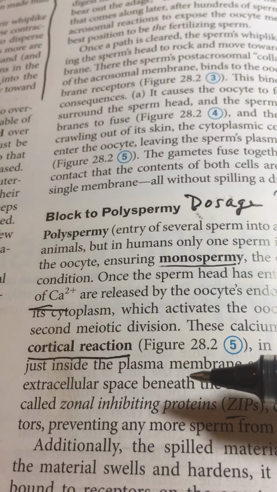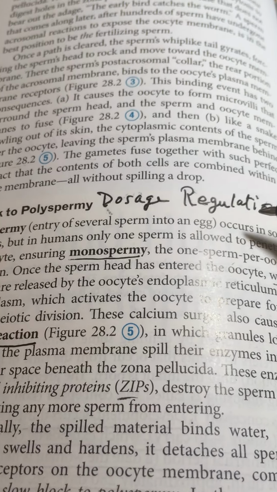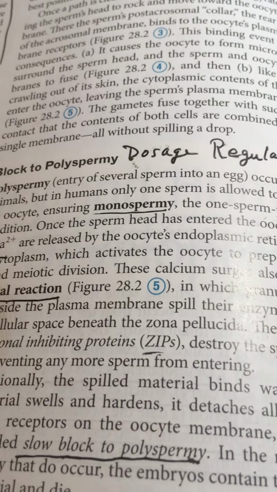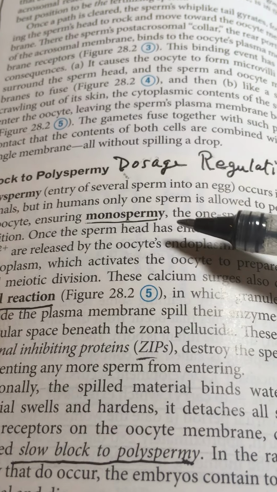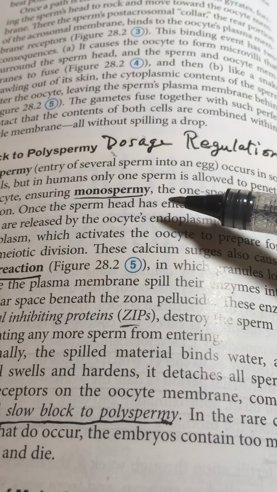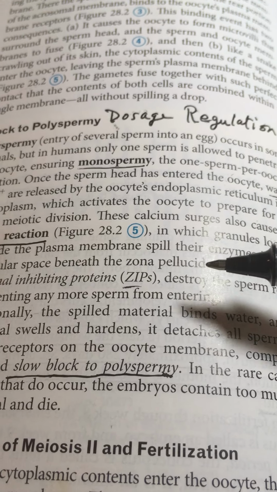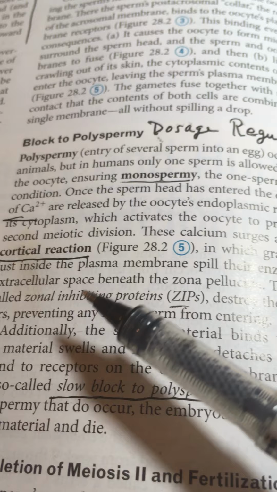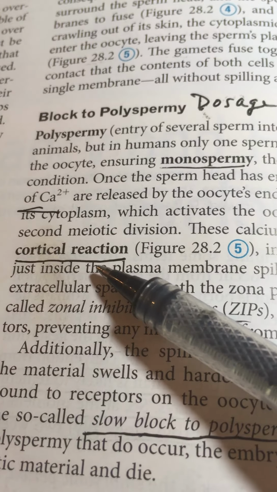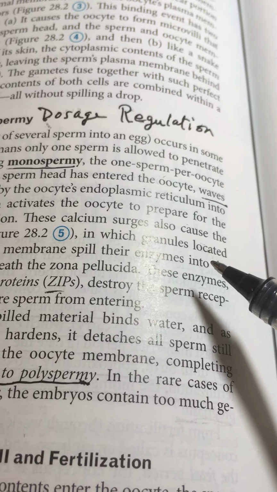They do talk here about the need for monospermy. This is a dosage regulation issue in which only one sperm is permitted to enter the egg, because only 23 chromosomes can then combine with 23 chromosomes from the mother to create the 46 chromosome individual of the zygote. So there are these blocks that prevent polyspermy from occurring. And we have this thing called the cortical reaction, and that's a very quick and sudden event.